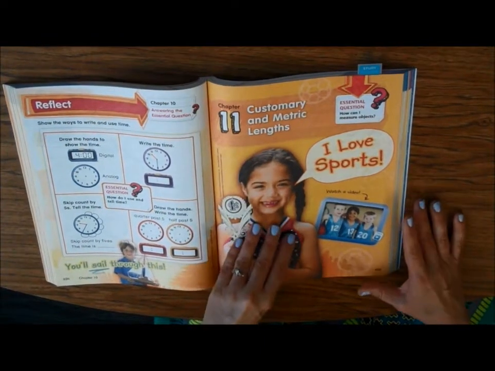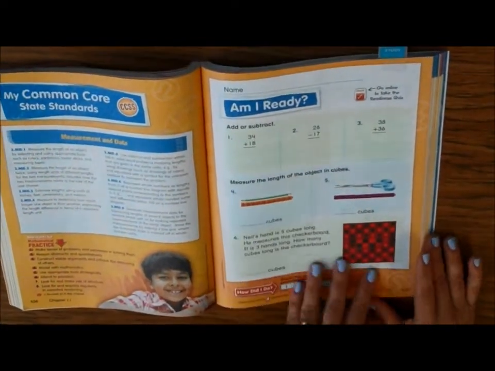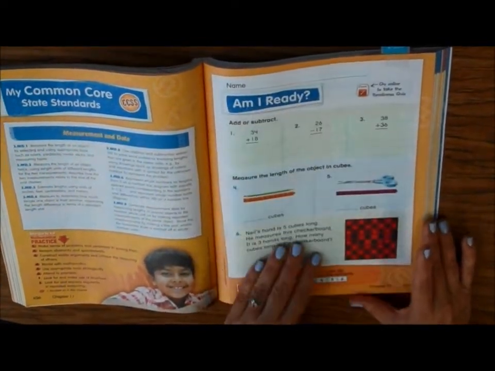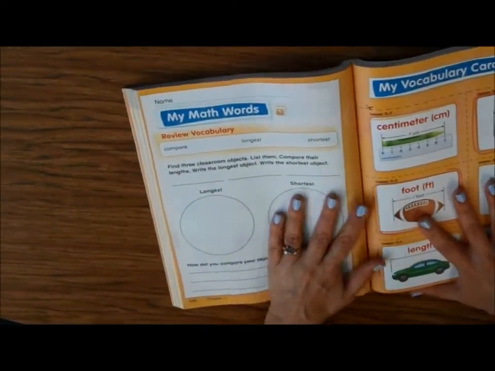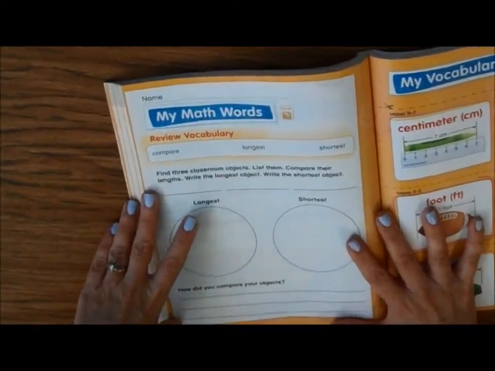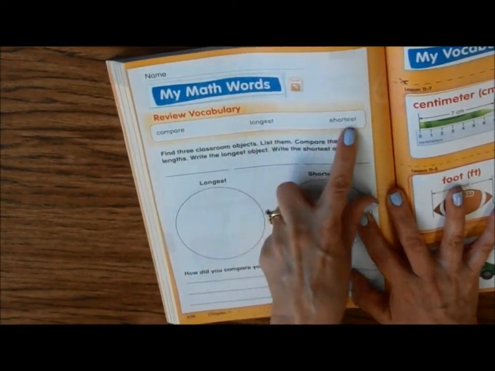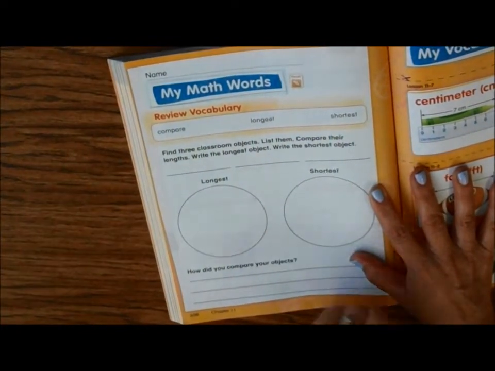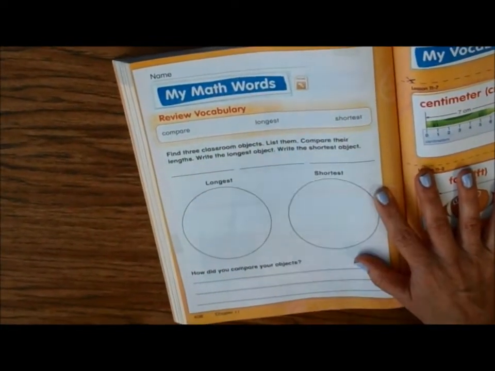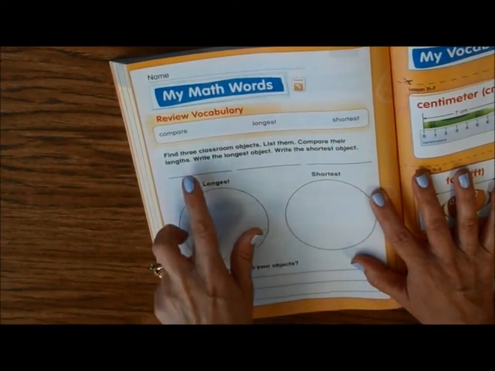Okay, so the page we're doing today is a review page. So you're going to do this page, pretty simple review. Now when you get to page 638, you're going to use these words: compare, longest, and shortest. So you're going to write 3 items from the classroom or from your room where you're doing your homework at school, and you write 3 items.